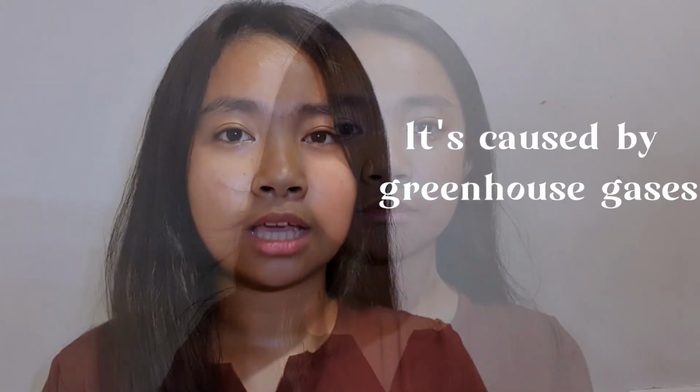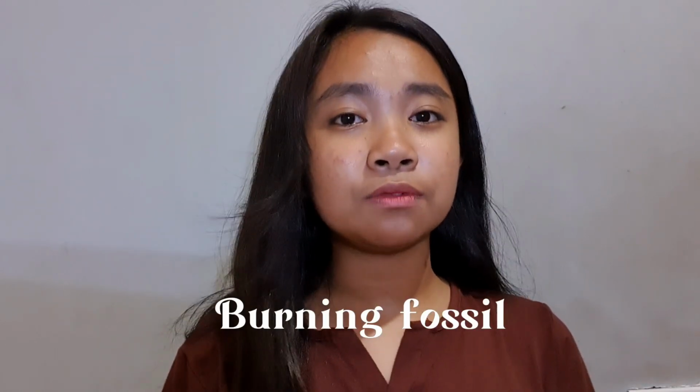The greenhouse effect is a natural process that warms the Earth's surface by trapping heat in the atmosphere. It's caused by greenhouse gases. So what are the greenhouse gases? First, carbon dioxide. Carbon dioxide comes from burning fossil fuels like coal, oil, and natural gas. Second, methane. Methane comes from livestock farming, rice fields, and landfills.